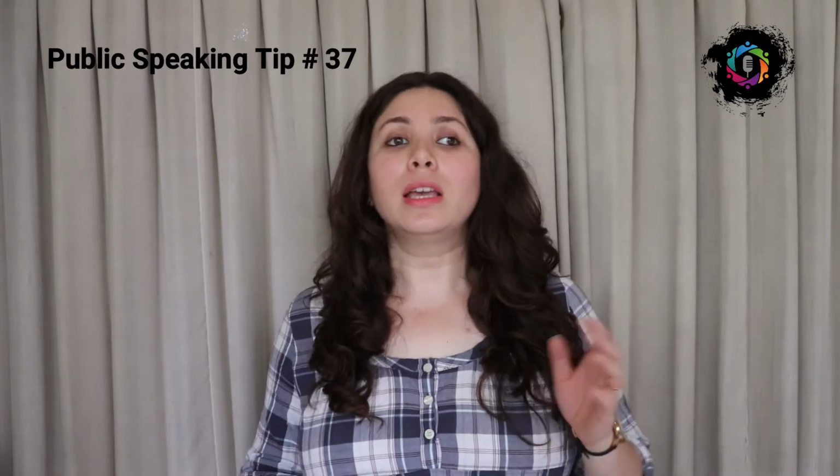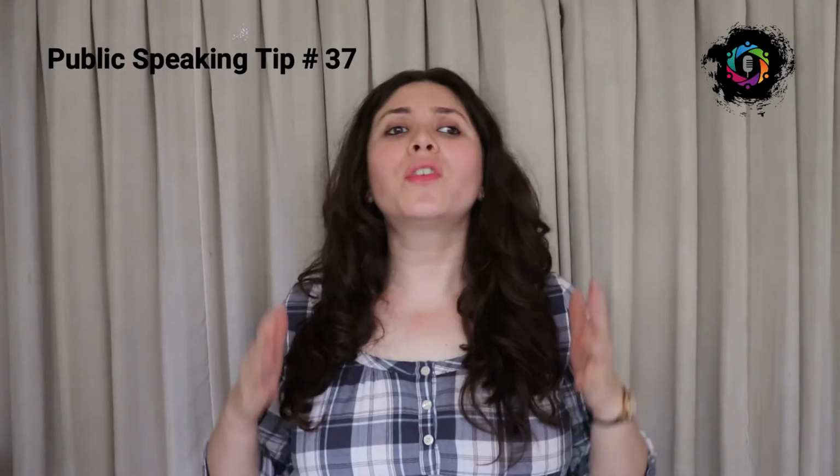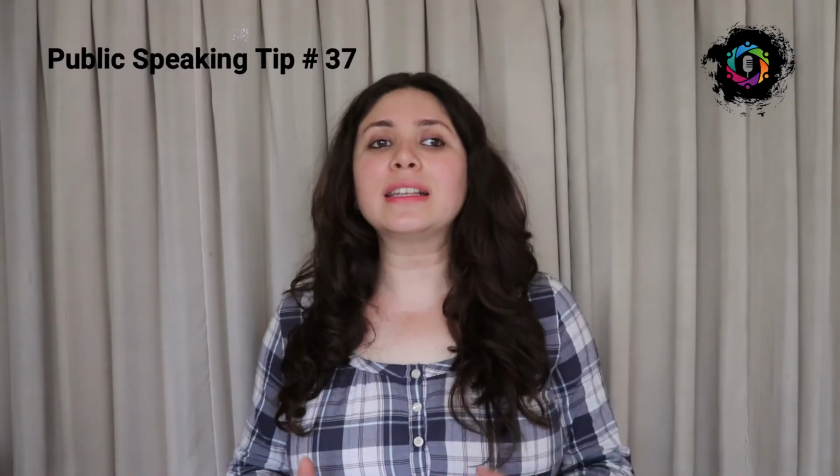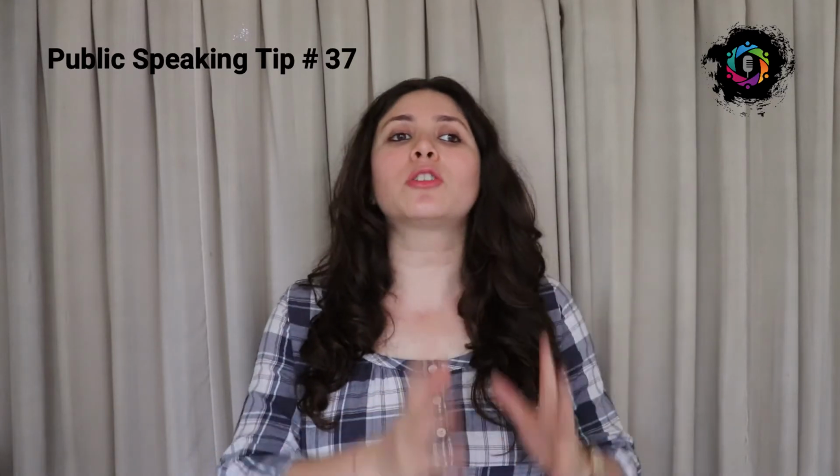For example, here in this paragraph, when we said, firstly, we have limited resources for the language. In addition to this, especially the idioms are difficult, or it is very difficult to learn the pronunciation. And finally, we have to manage this and that. So these all were the supporting sentences. What is the role of a supporting sentence? The supporting sentence supports the argument or the topic that was shared in the topic sentence.